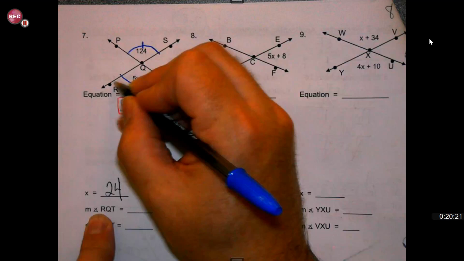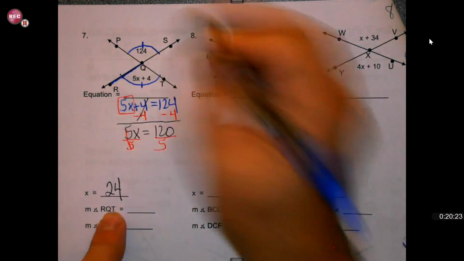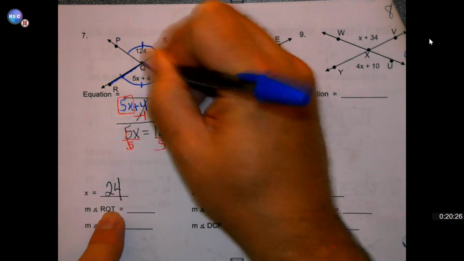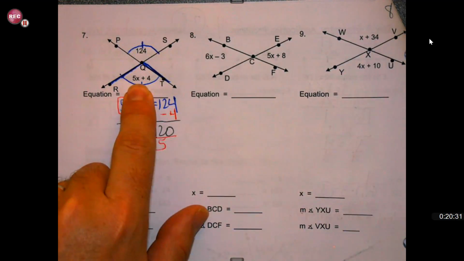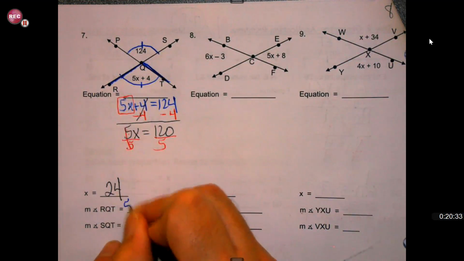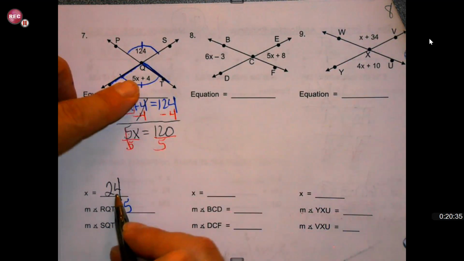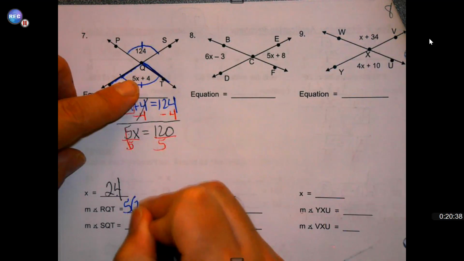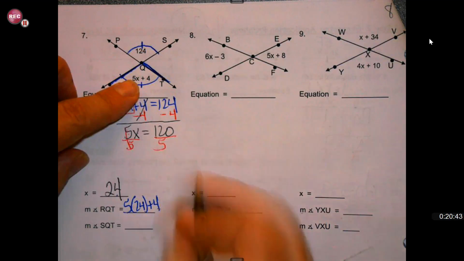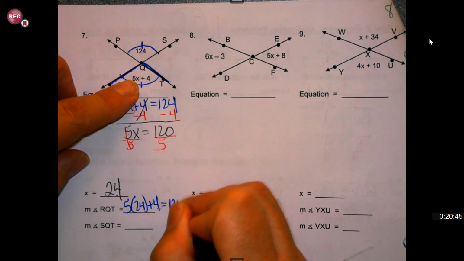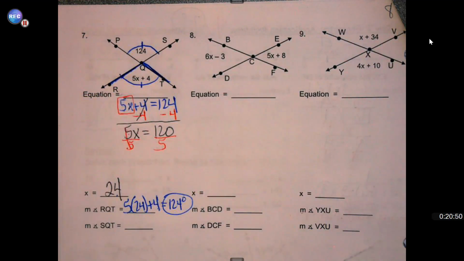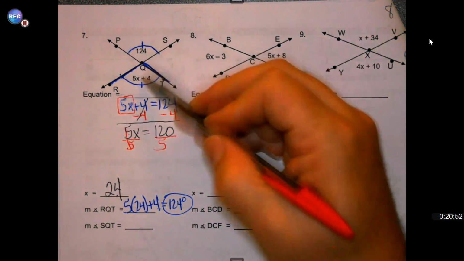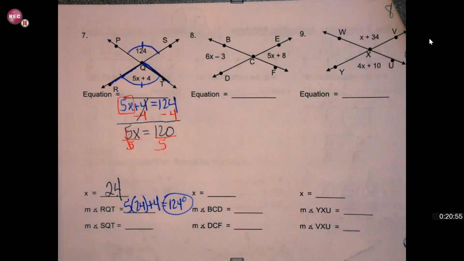Let's see here, RQT. Okay, that says 5x plus 4, 1. So 5, there's my x. Pop that straight into my calculator. Get my answer, which I pretty much thought it would be because, again, I see this other one's 124, so that's good.